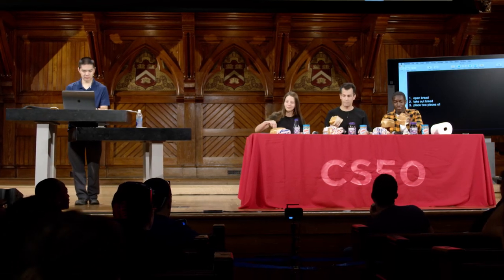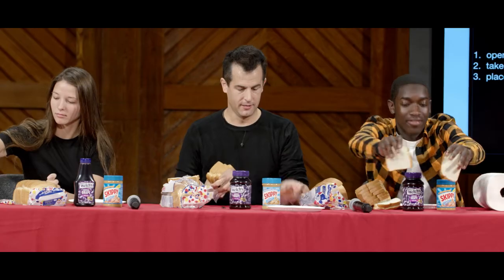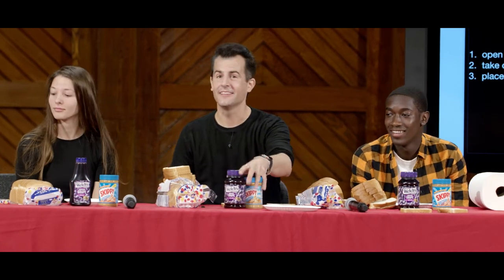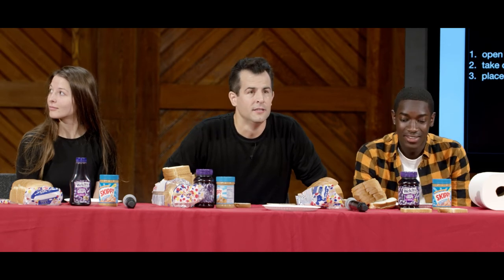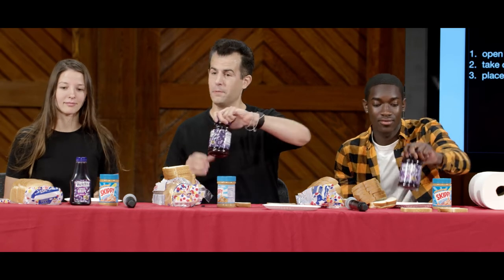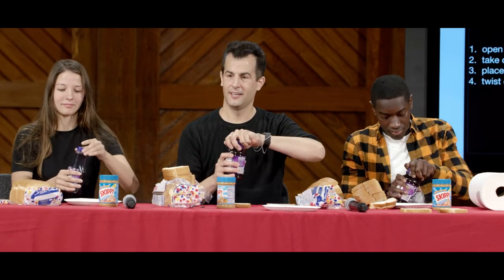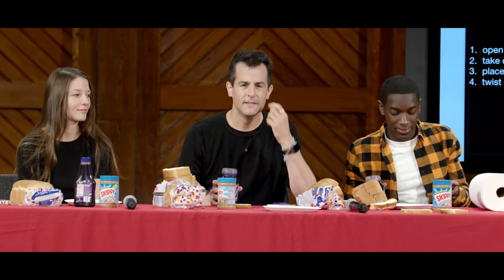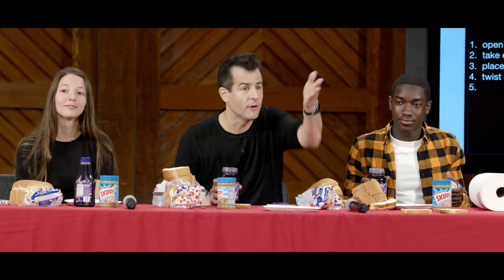Place 2 pieces of bread on the table. Never mind the plates. OK, step 4. Twist cover of jelly till it opens. Thank you. Step 5. Step 5, yeah? Thank you. Place the lid to the side. I took some liberties myself. Step 6. Take the knife.